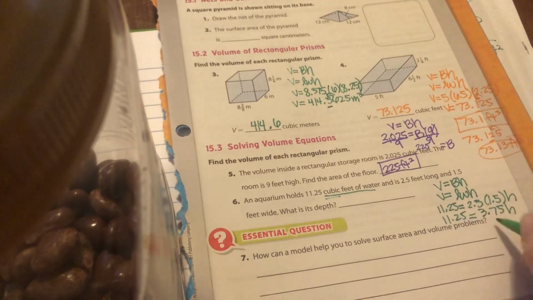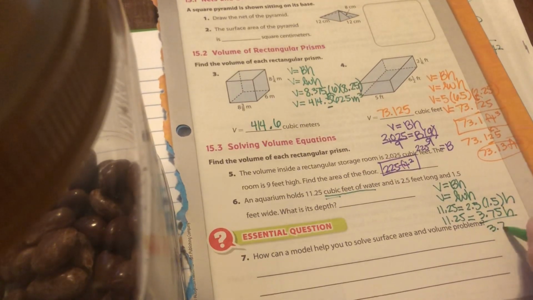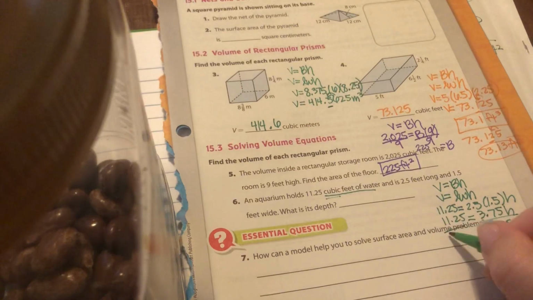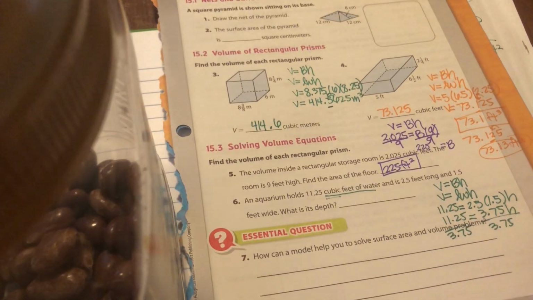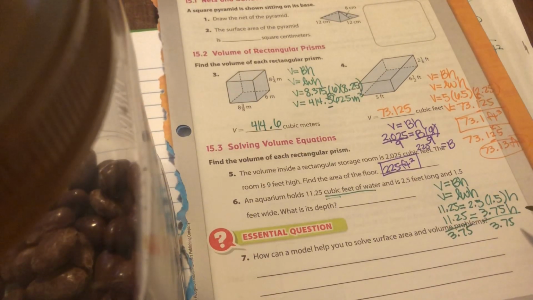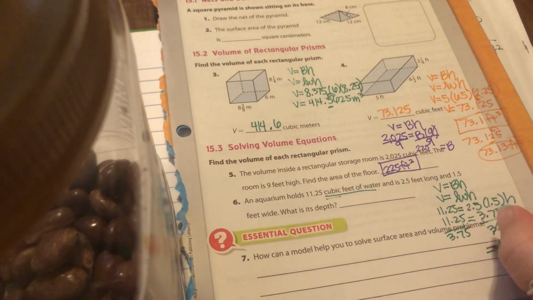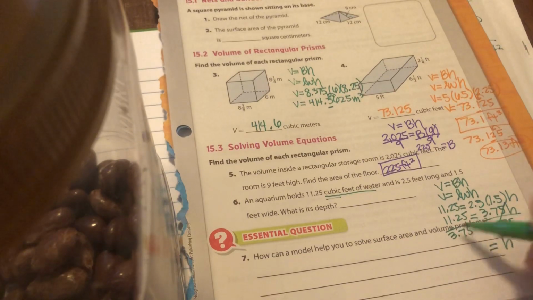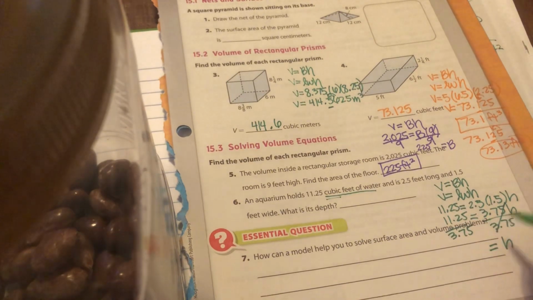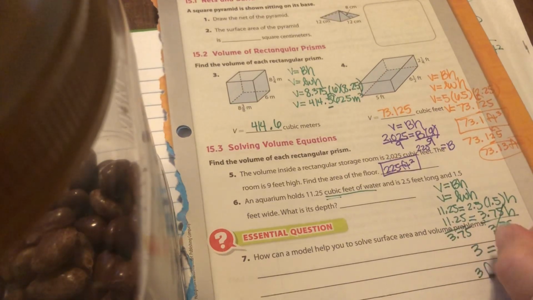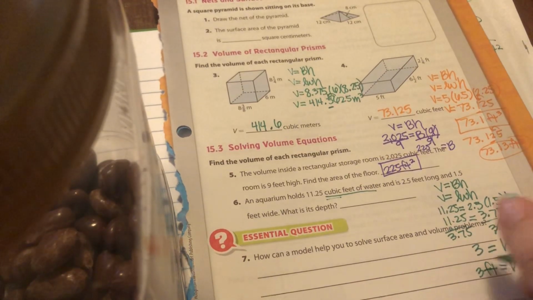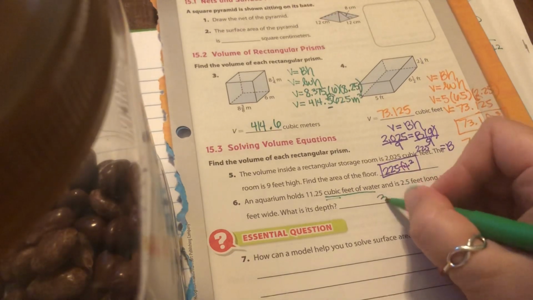To get h by itself, you're going to divide by 3.75. Whatever you do to one side, you have to do to the other. Well, 3.75 divided by itself is 1. So now you have 1h equals 11.25 divided by 3.75, which is 3. And we were talking about feet, so it's 3 feet. And it's just feet because we're talking about the height. So 3 feet.